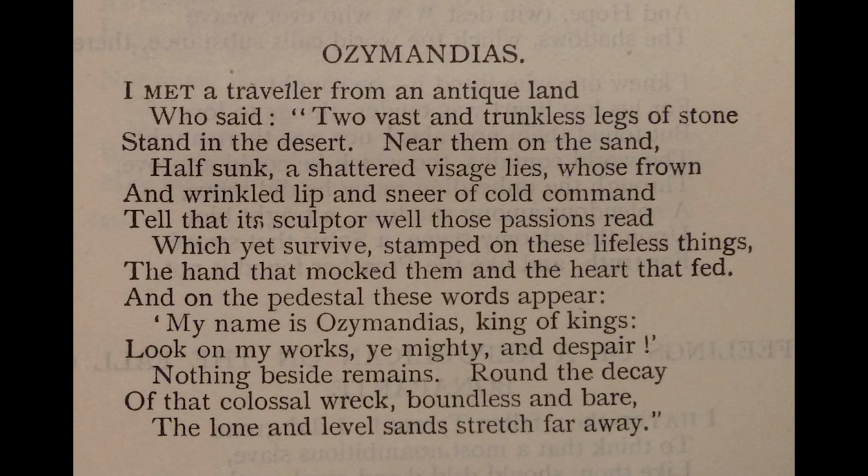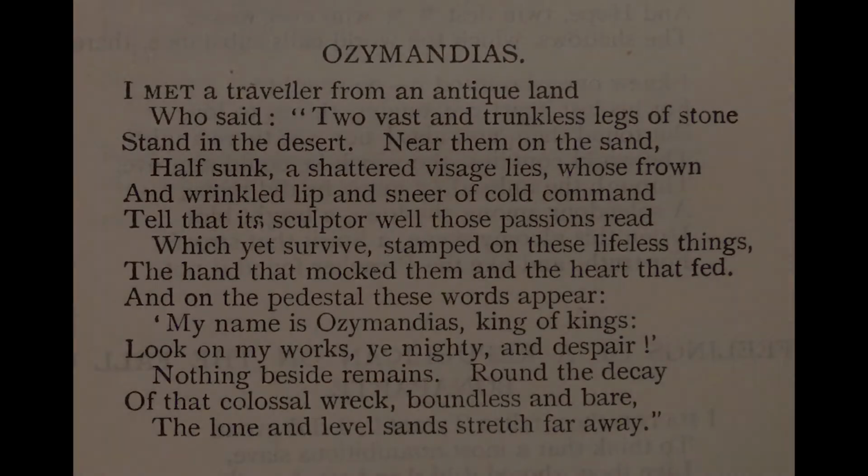The shattered visage and the wrinkled lip, as well as the sneer, infer certain meanings and speak to themes of power, more specifically that power is temporary or fleeting. Now, the message in Ozymandias is notoriously straightforward. Note that the text you are analysing might not have such a clear and straightforward meaning. You might have to dig a little deeper in order to determine what the text is actually about.